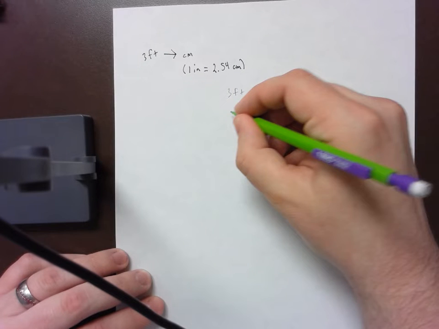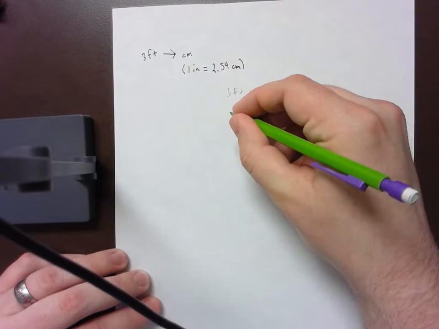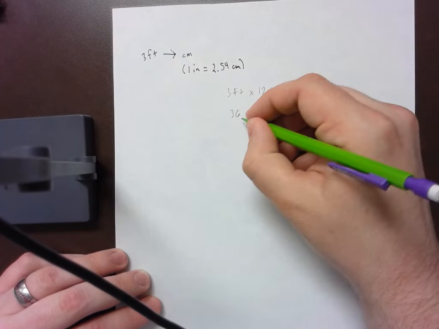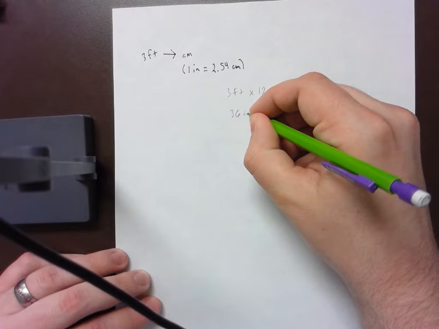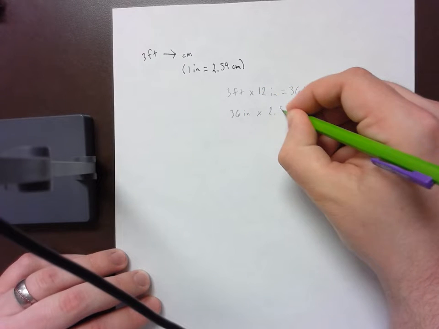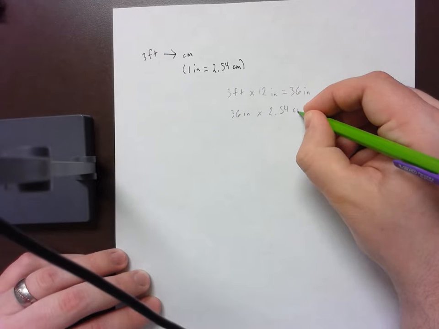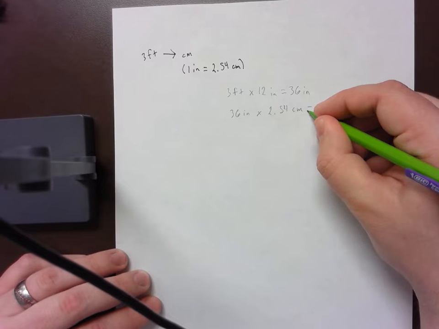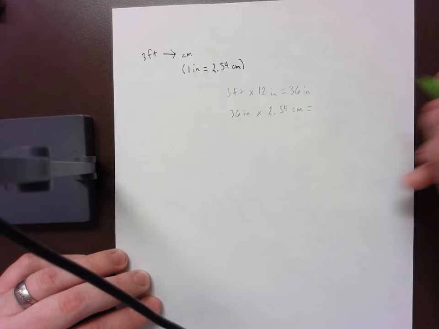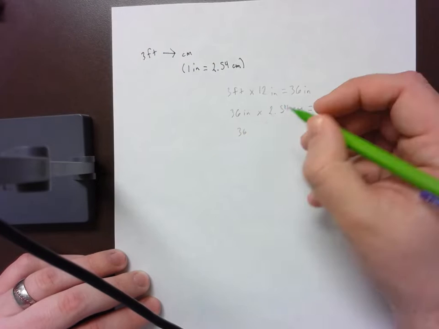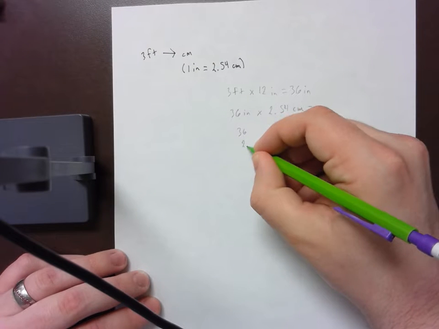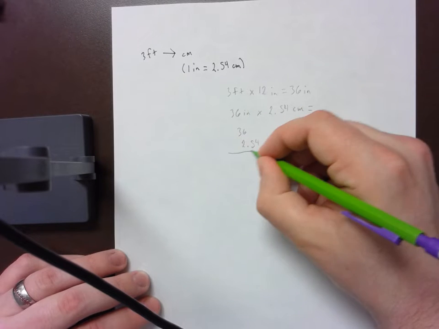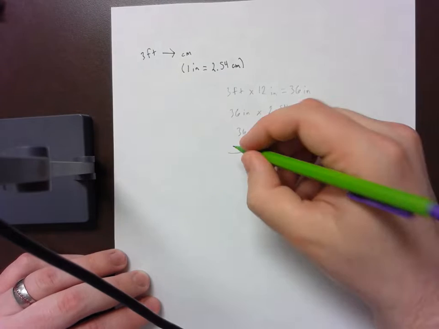So it'll be 36 inches times 2.54 centimeters equals, and then you can do the calculation on your own, or you can follow along as I do it.